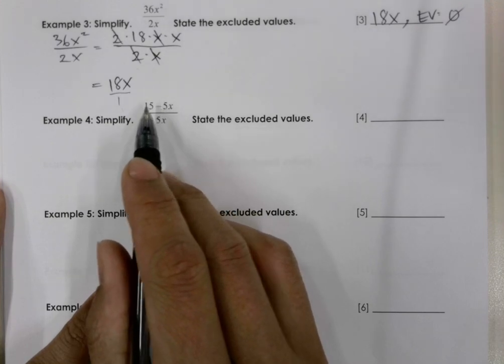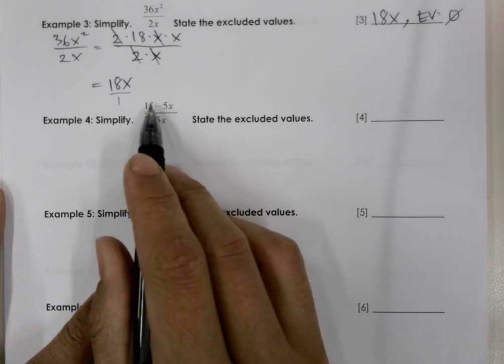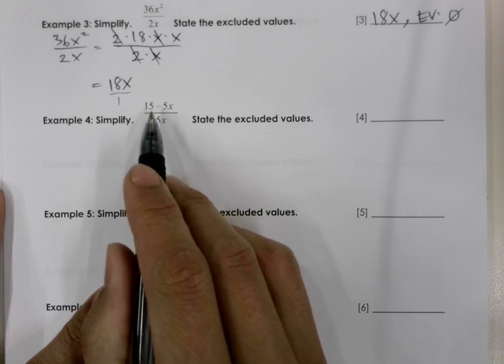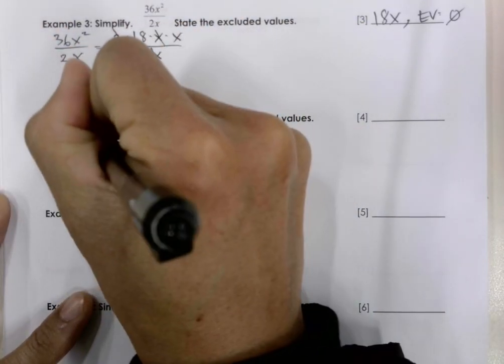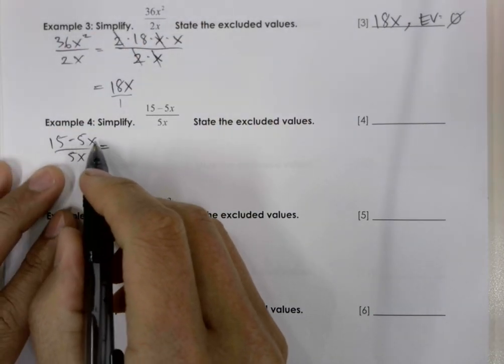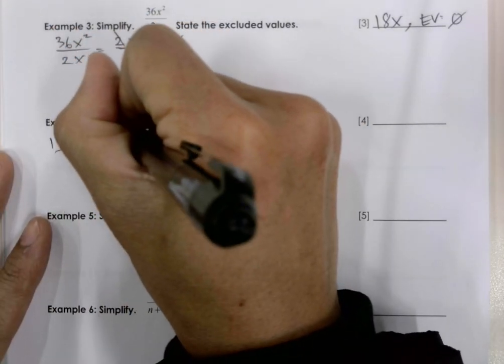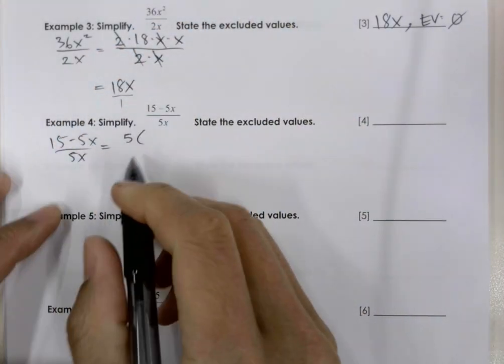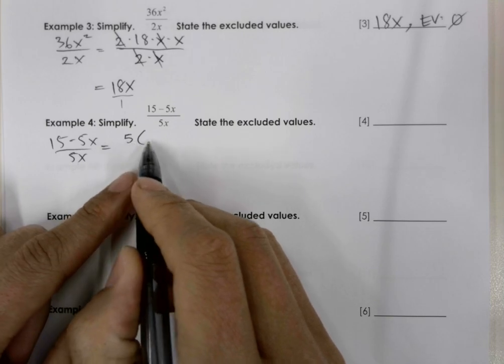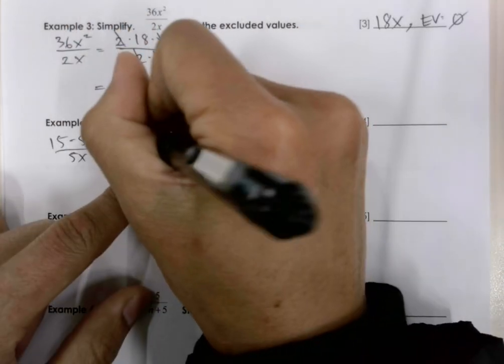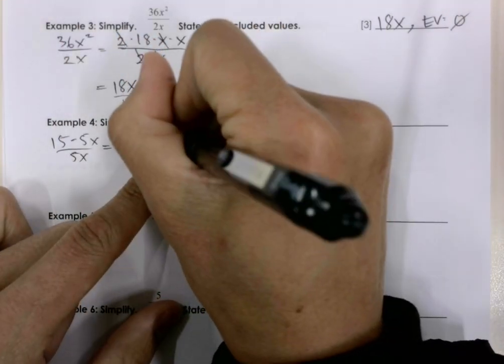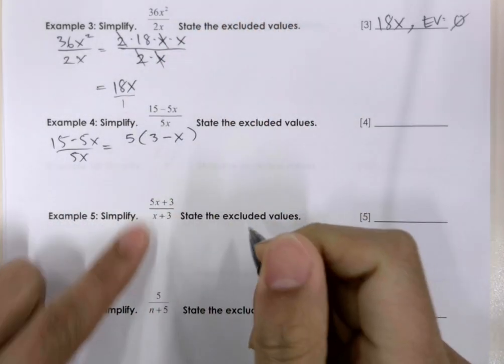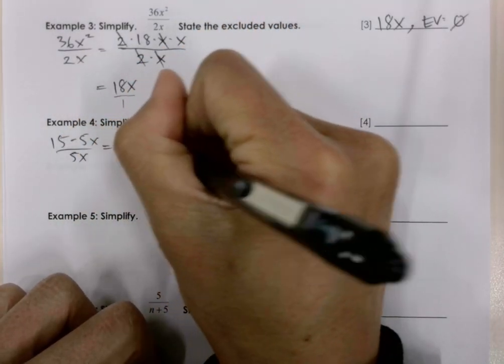So what we want to do is look for a greatest common factor amongst the 3 terms. And so is there a greatest common factor amongst 5, 15, and 5? Of course. 5 is the greatest common factor between 15, 5, and 5. So in the numerator, we're going to factor out a 5. So I'm going to pull a 5 out, and that's going to leave me with, well, what times 5 is equal to 15? Well, 3 times 5 is equal to 15. And then what times 5 is equal to negative 5x? That's a negative x. Over 5 times x.